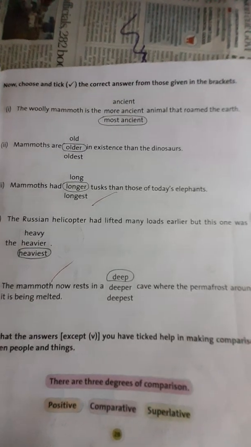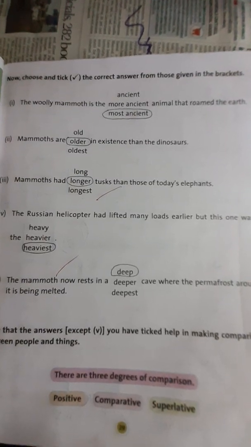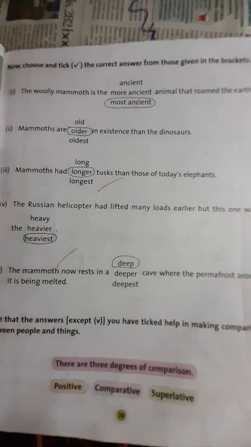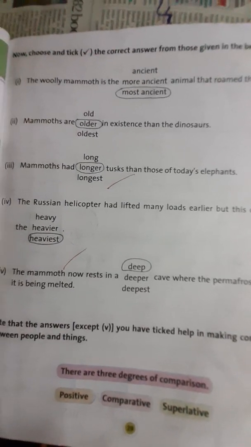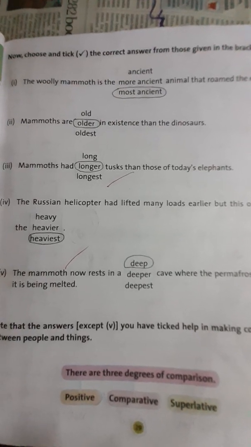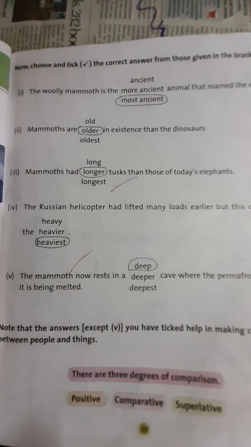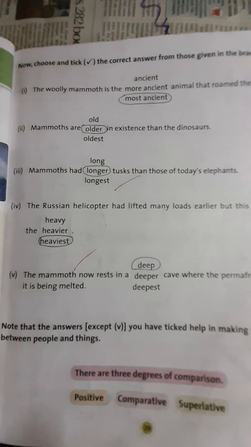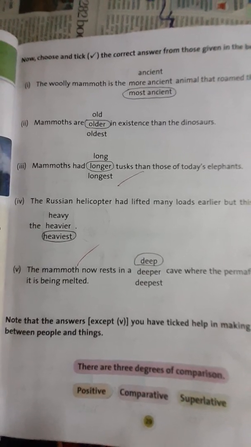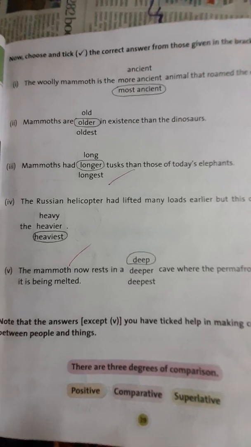Okay, so you all know that on the earth there were so many animals. So here comparison is between more than two animals. So that's why we have to use superlative degree. That is the answer, most ancient. Second part is: mammoths are dash in existence than the dinosaurs. Now you can see here the comparison is between two animals, mammoths and dinosaurs. So which degree do we have to use? The comparative degree, that is older.